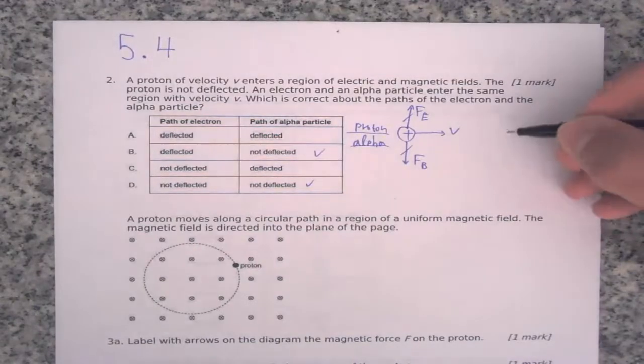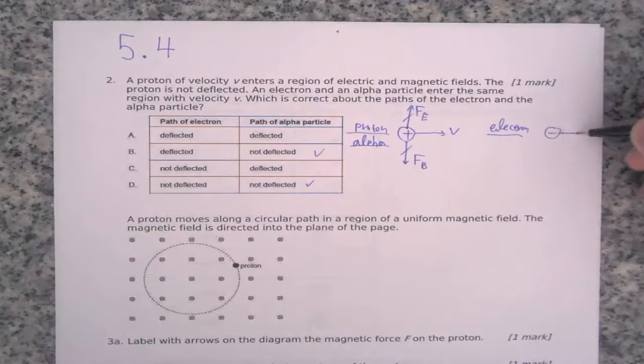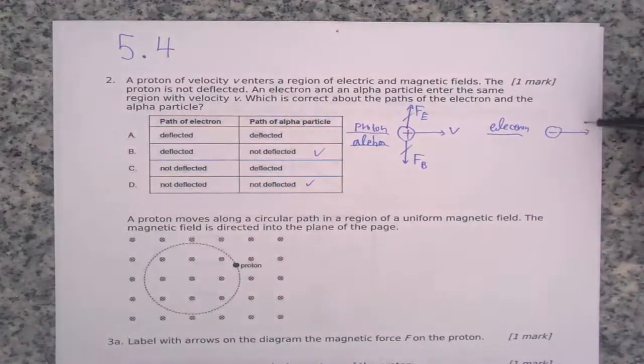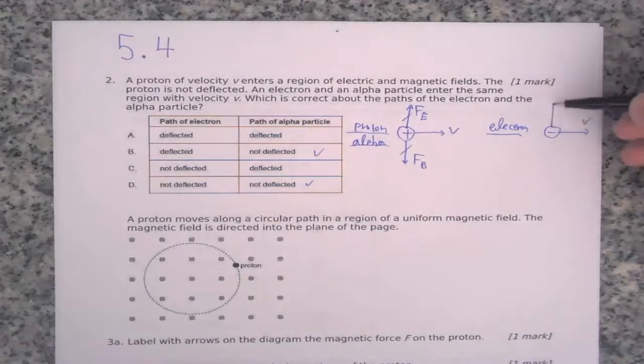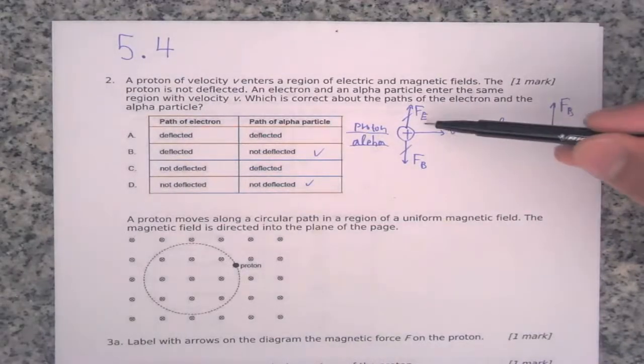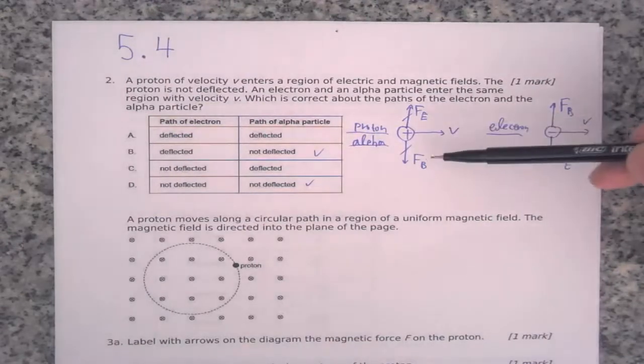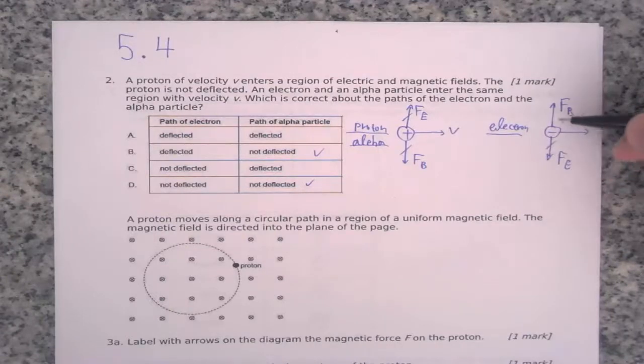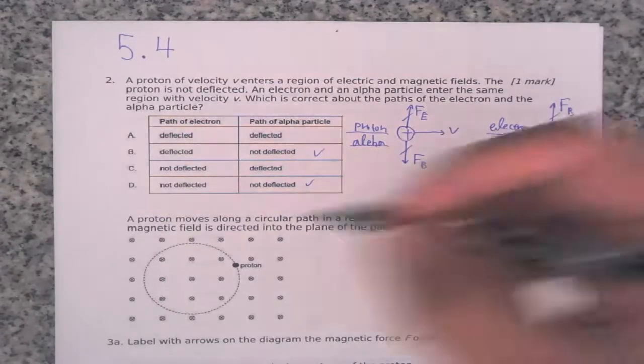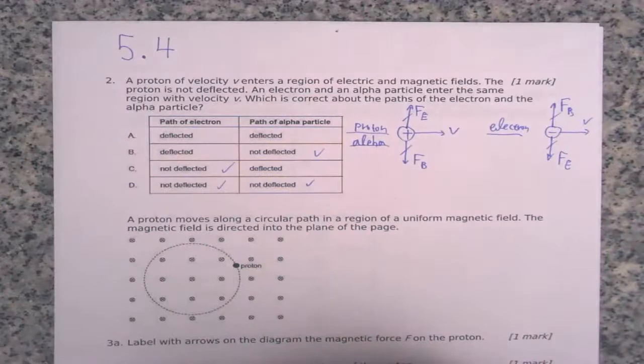Now what's going to happen with the electron? Let's see the electron situation. The electron will enter the electromagnetic field with a velocity v. Now the forces that act on the electron will again be exactly the same. The only difference is that the magnetic force will now be in the opposite direction, and the electric force is going to be in the opposite direction as before. Of course, they will be equal in size as well. Nothing's changing about that. So the electron is not going to be deflected. So you have the correct answer D.